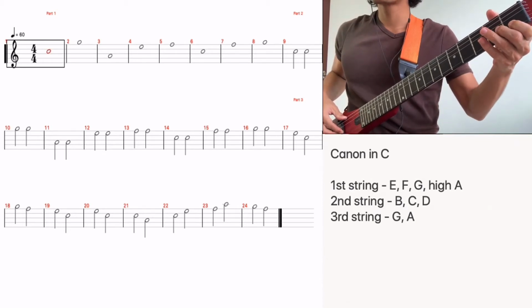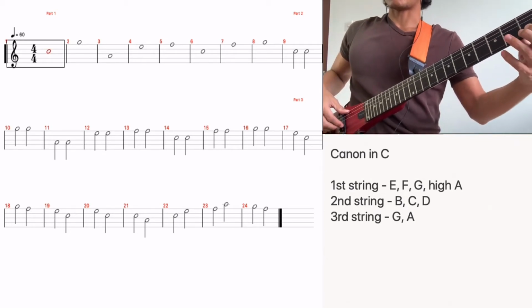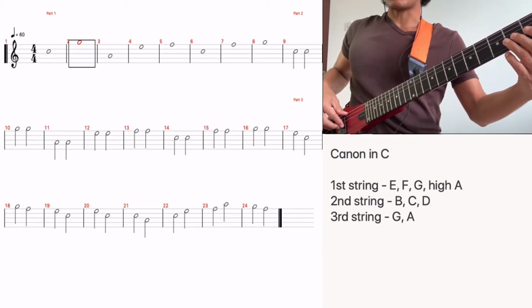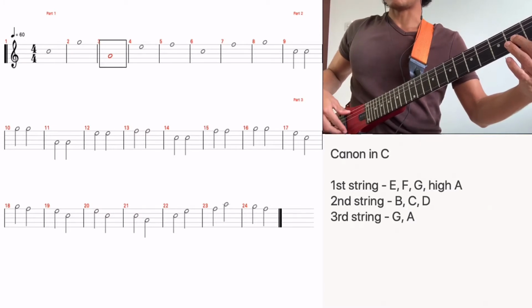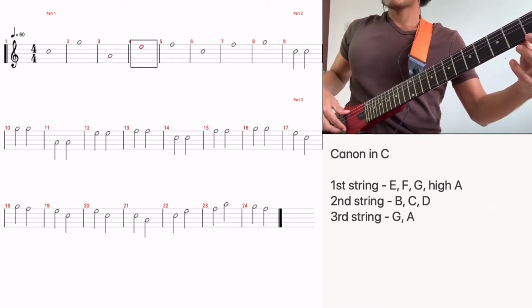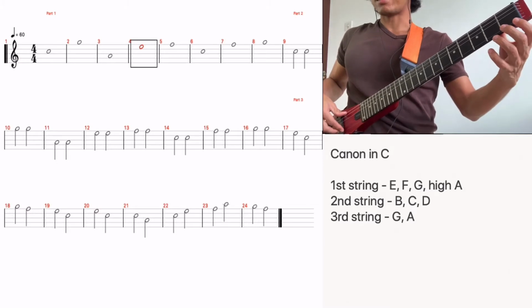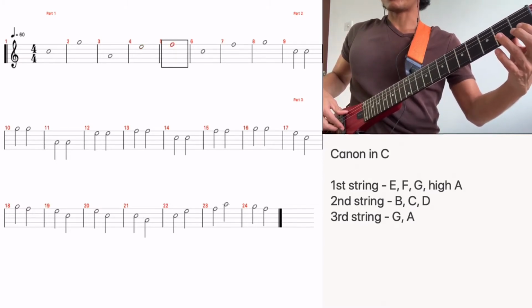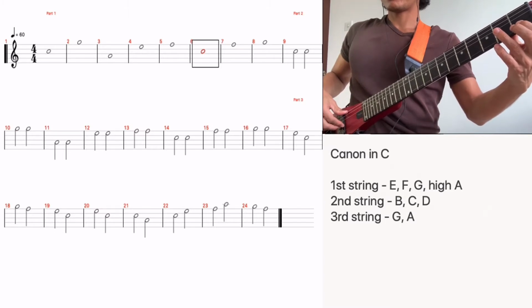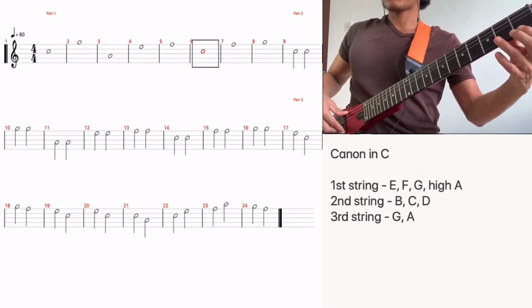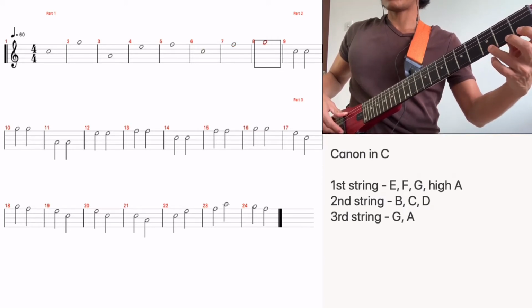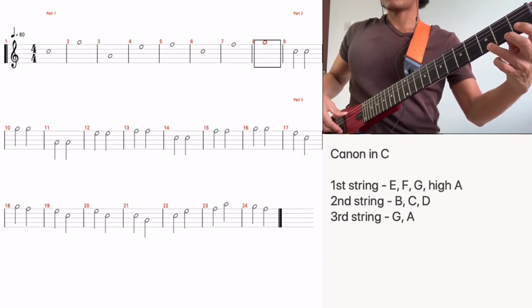There's a C and a G. Next go A, and then we go to E, and F, and we go to a C, and then we go to an F, and we go to a G. Okay, and the next one is 2 beats each.